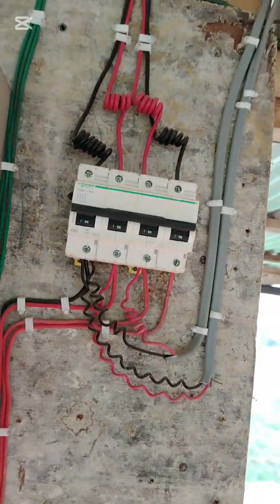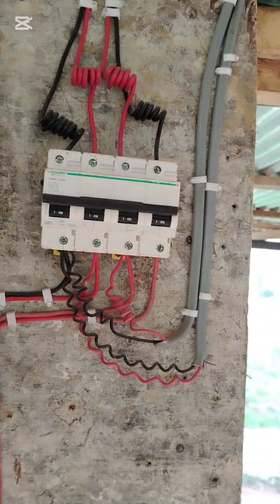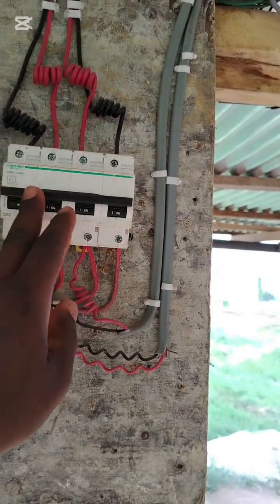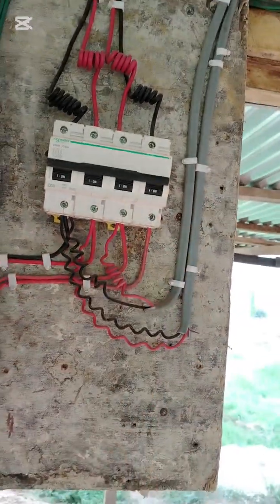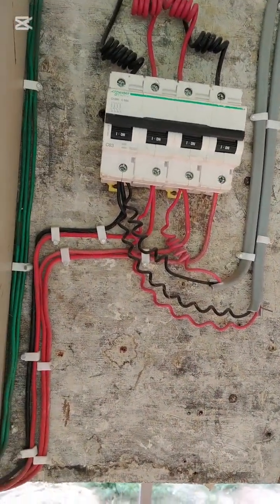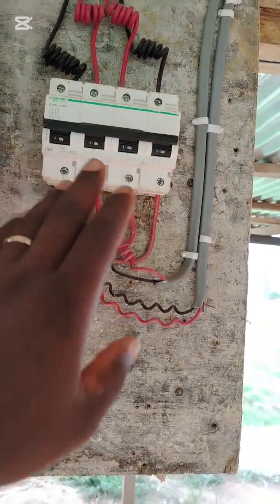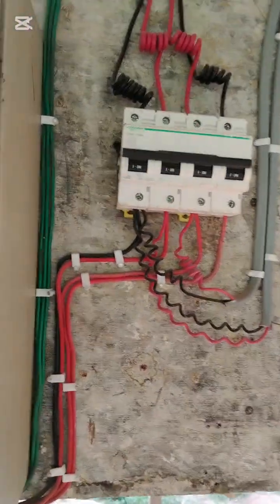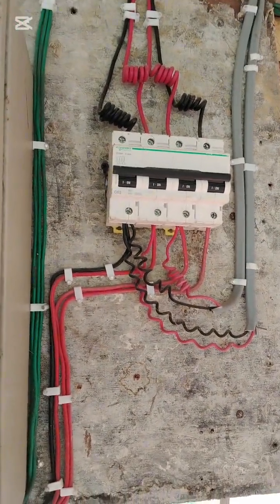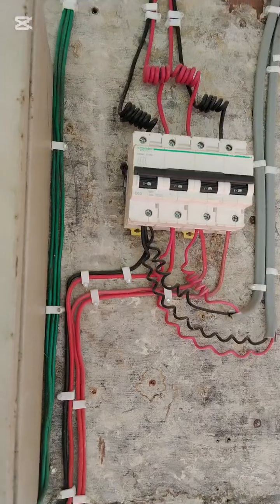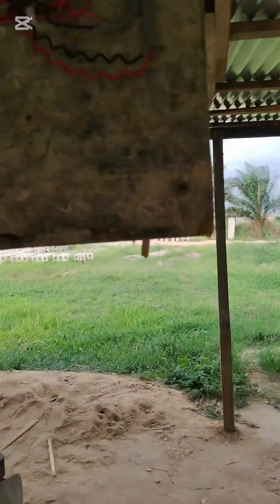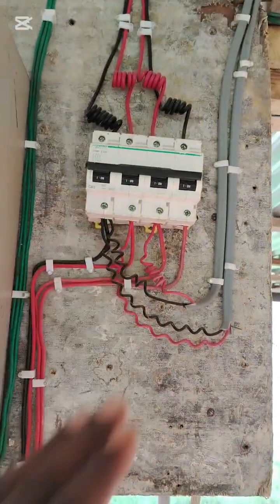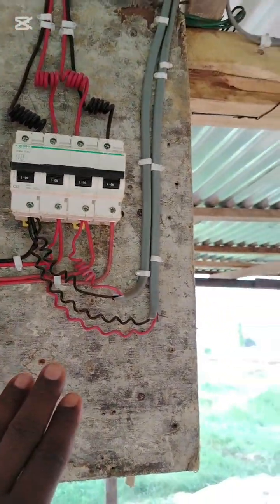This is a 4-pole circuit breaker. You can see here this is the neutral. This is line 1, 2, and 3. But this motor does not make use of the neutral. The neutral is connected for the purpose of other things, those appliances that need single phase supply, because we have some sockets here and a switch here for a lighting point. That is the purpose of this neutral, but the motor itself does not really need a neutral.